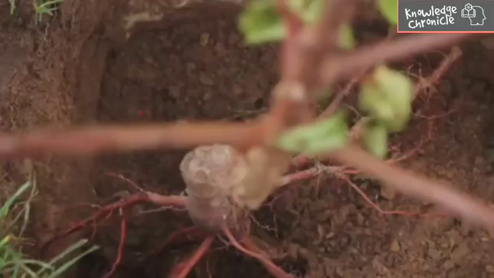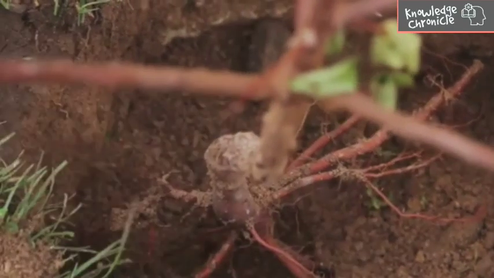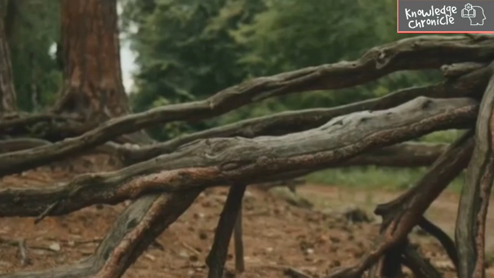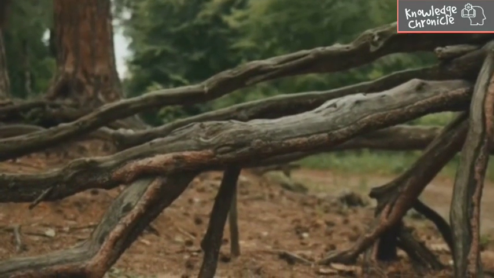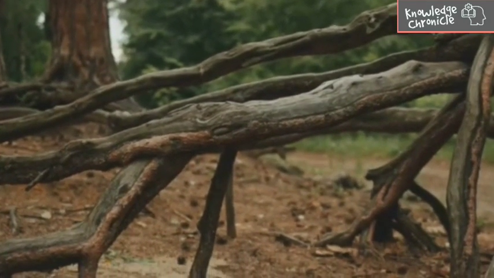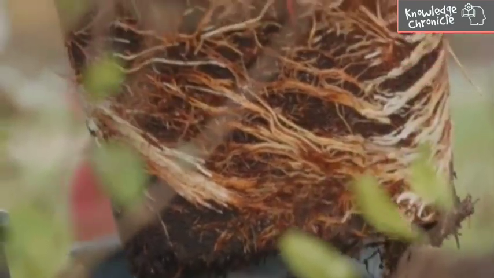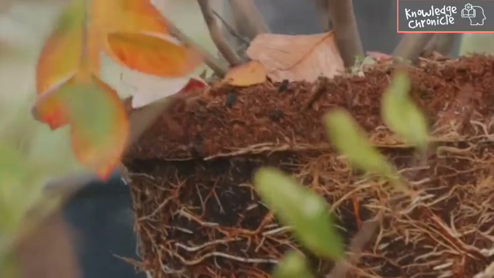Secondary growth isn't limited to stems. It happens in roots too. In dicot roots, the vascular cambium develops from pericycle tissue near the phloem. Over time, it forms a ring, just like in stems, producing secondary xylem and phloem. However, monocots like grasses don't show secondary growth. Now you know why their stems stay slender.